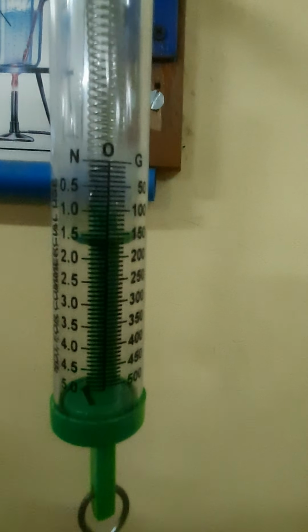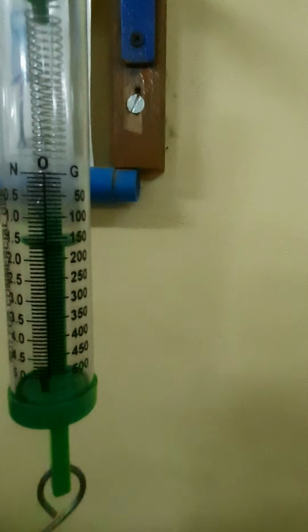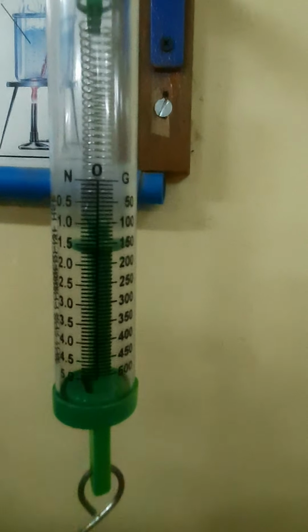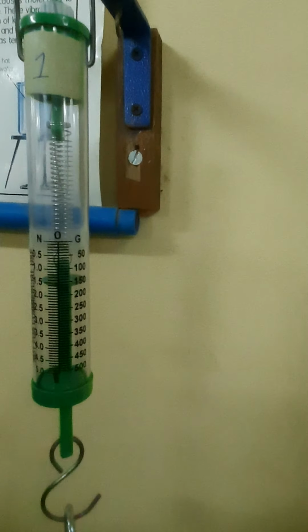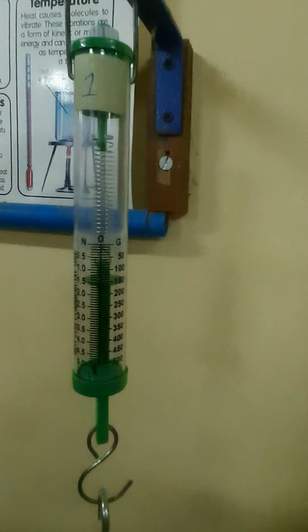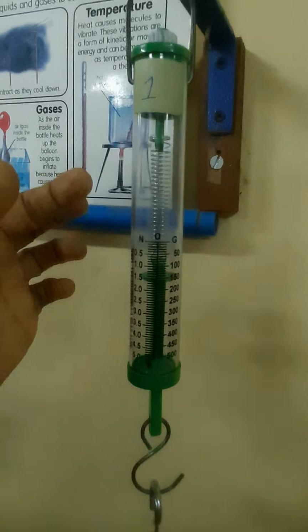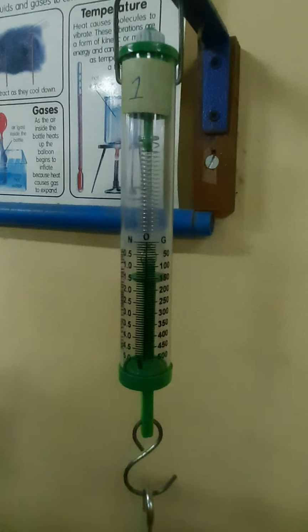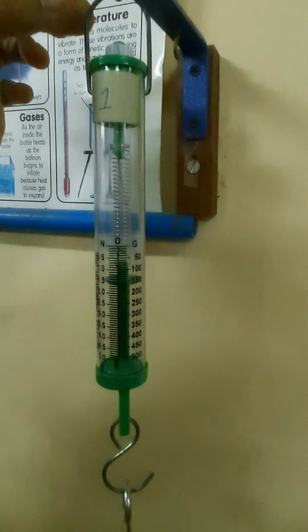Next you take another 50 grams, put it here. On putting it here, there is further elongation. Note down the difference between the new reading and the initial reading, which will give you the spring stretch. And using the suitable formula, you can find out K1. It is clearly mentioned in the tabular column. So this way we find out K1 for the first spring.